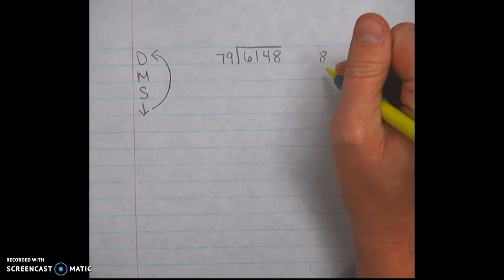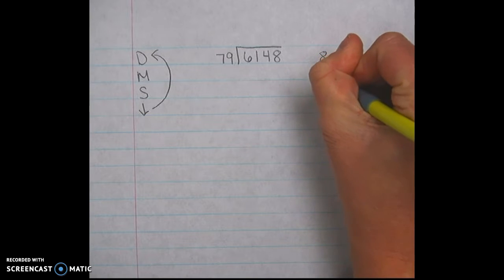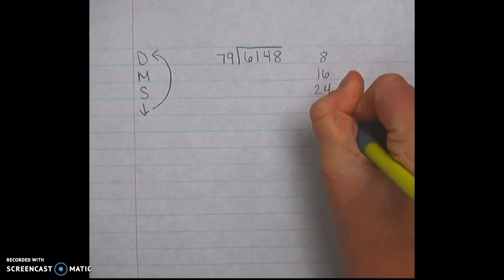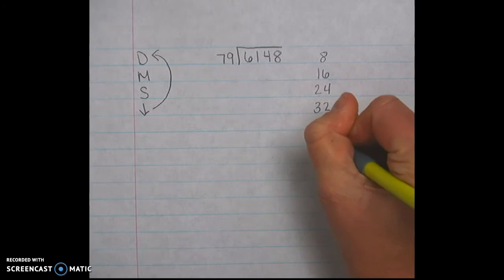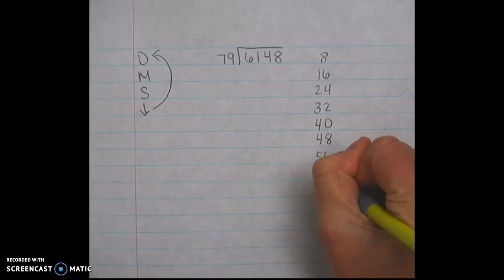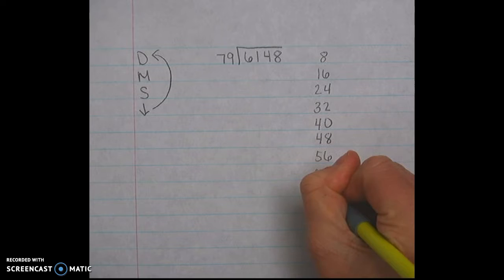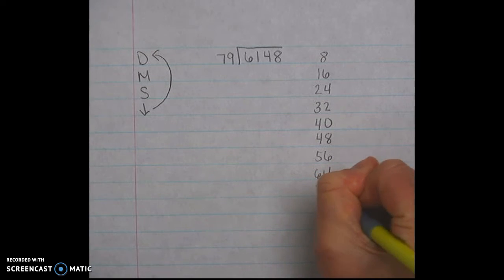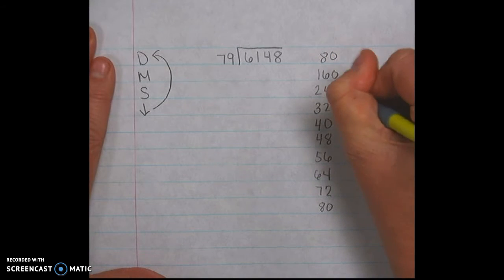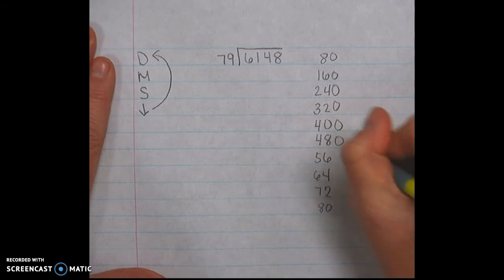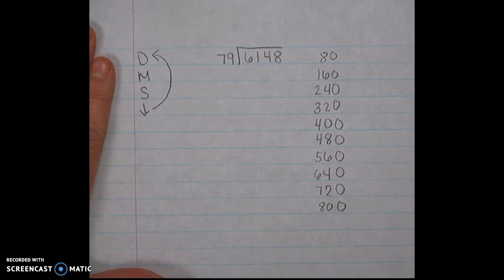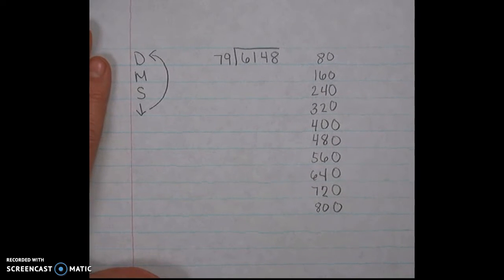And I'm going to start that by doing my 8s. So I'm going to do 8, 16, 24, 32, 40, 48, 56, 64, oops, my pencil, 72, and 80. And then I'm going to simply add a 0. Now this is just a strategy. As you get used to this, you may not need this strategy, but right now I would really like you to use this strategy.